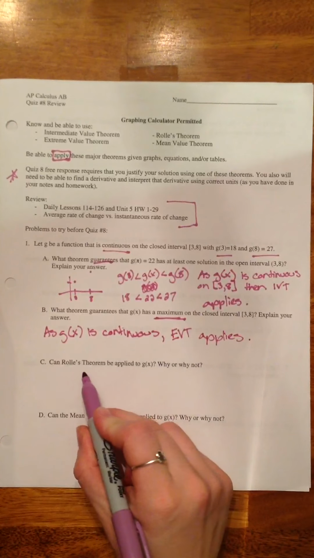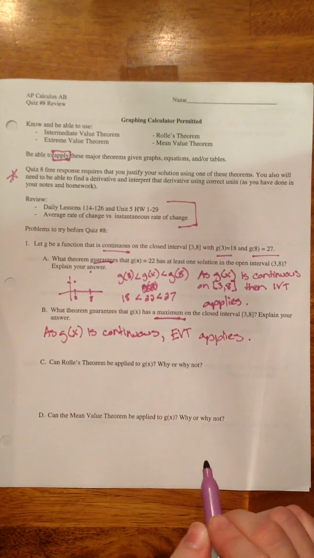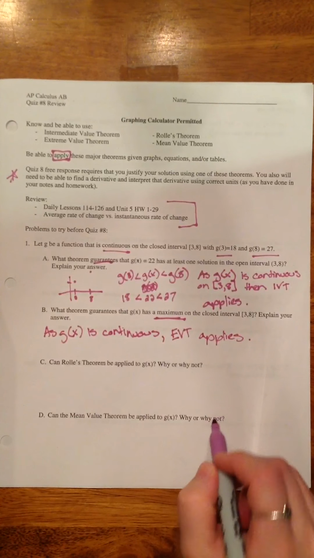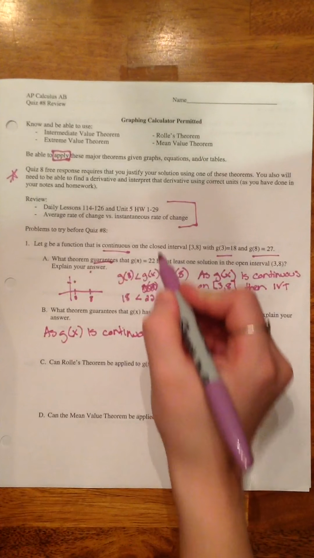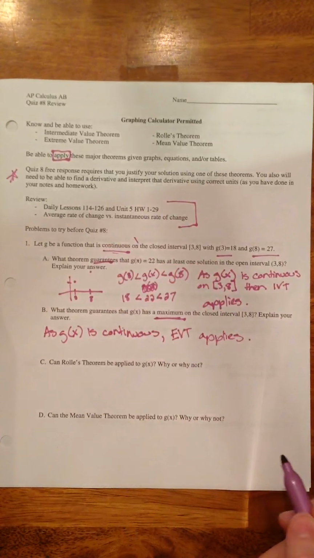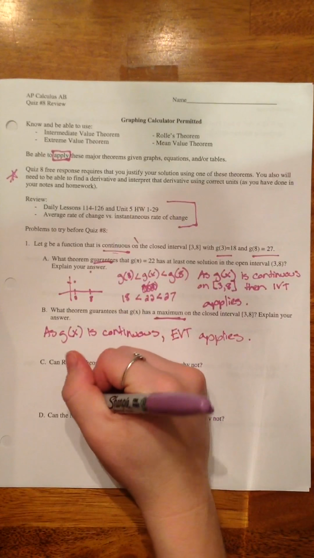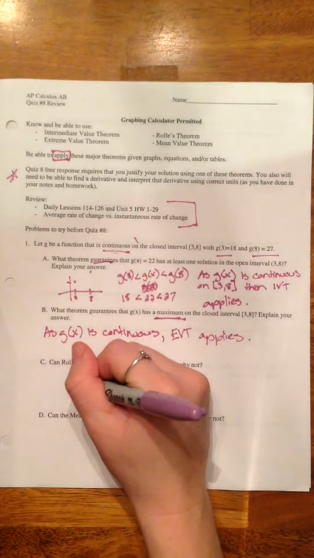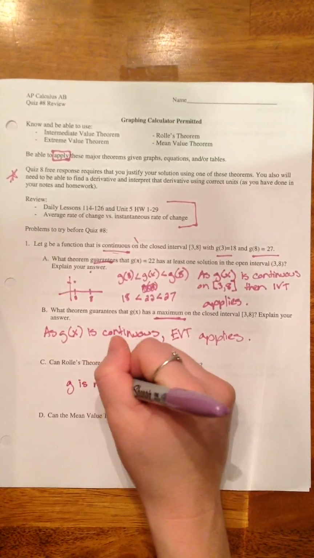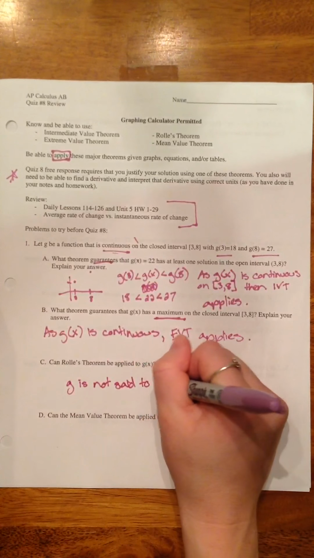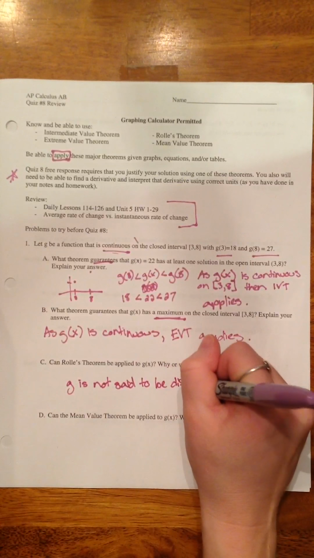If I want to see if Rolle's theorem or mean value theorem apply, for both of those, our function needs to be continuous and differentiable. And this one, because it just says continuous, I don't know if this function is differentiable or not. So I'm going to say g is not said to be differentiable, like we can't figure out if it's differentiable based on the information.